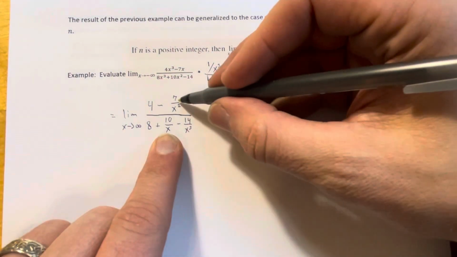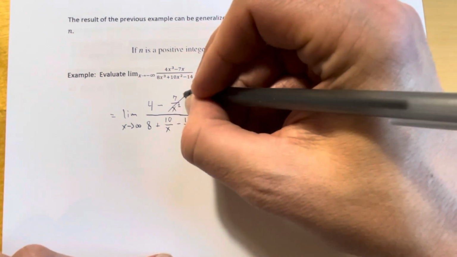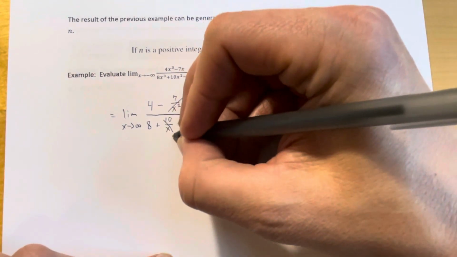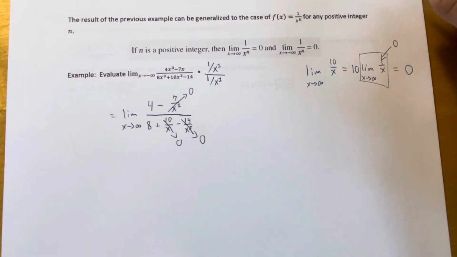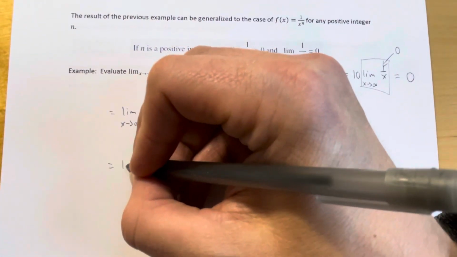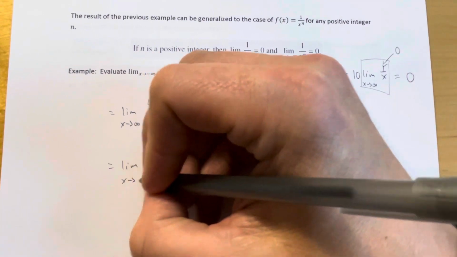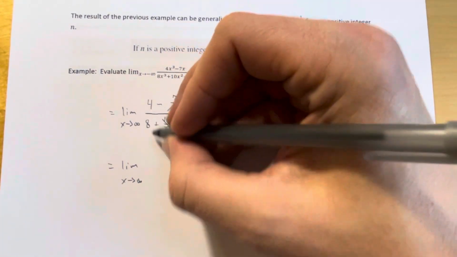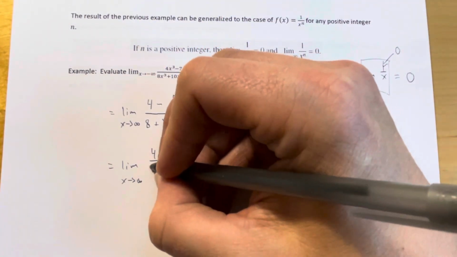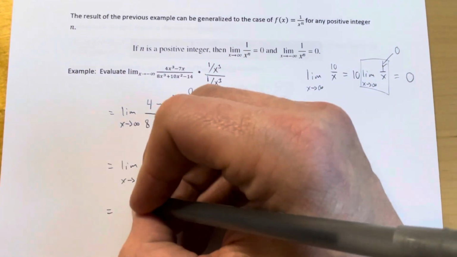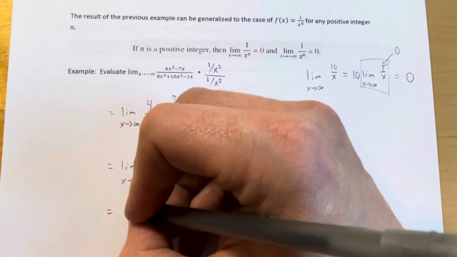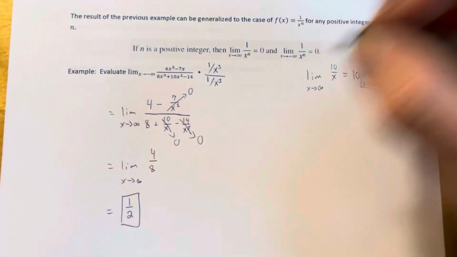And by the same reasoning, so would these other two. So I'm going to indicate that by doing this. That goes to 0, that goes to 0, that goes to 0. What's left at this point? Well, I have the limit as x goes to infinity of just 4 over 8, which is 1/2, and being a constant, we know that the limit as x approaches anything of a constant function is just a constant. So simplifying that gives me 1/2.